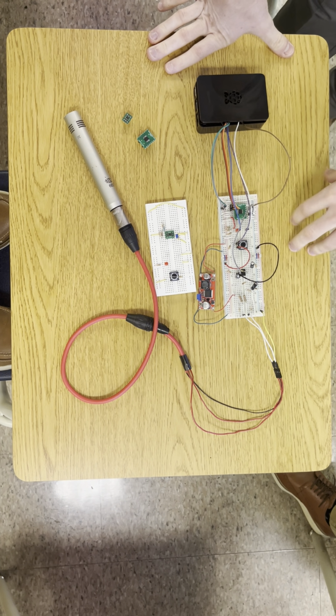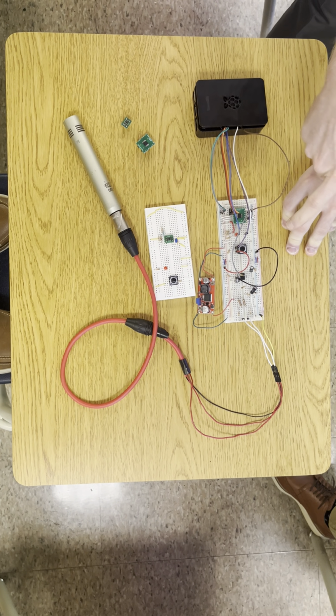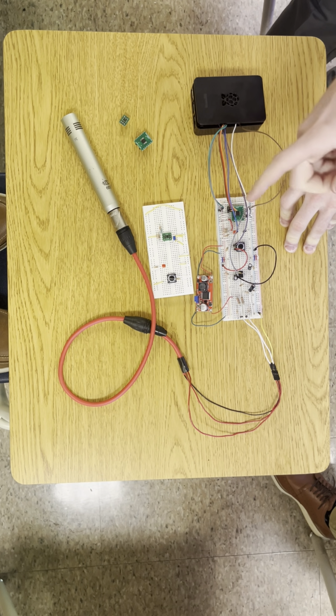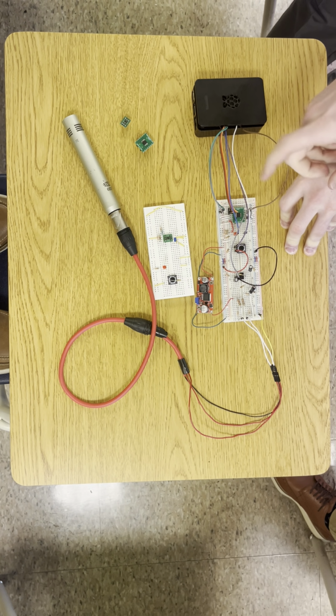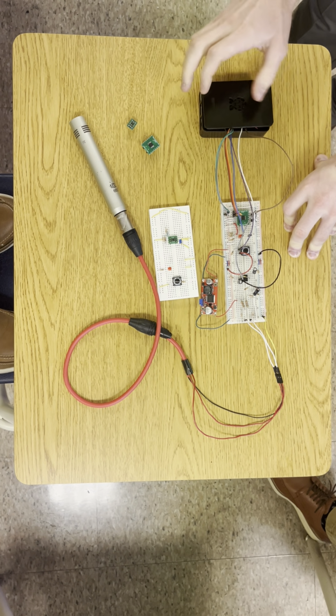So from there, it'll take that incoming data from the ADC or from the XLR, convert it, and then send it over here through SPI.